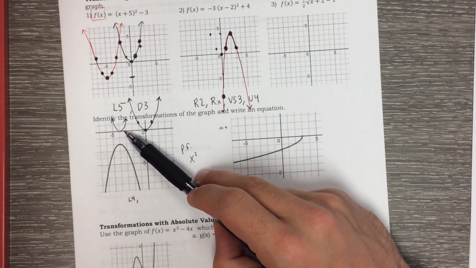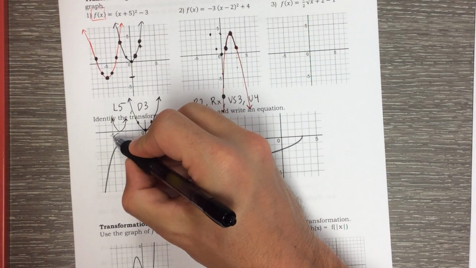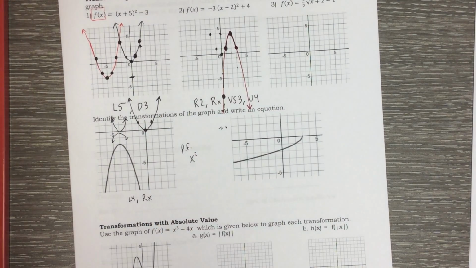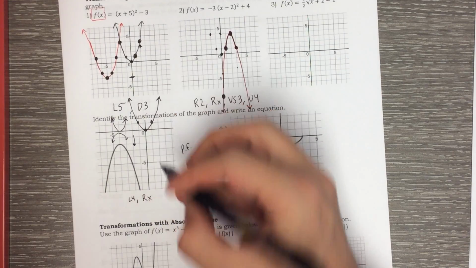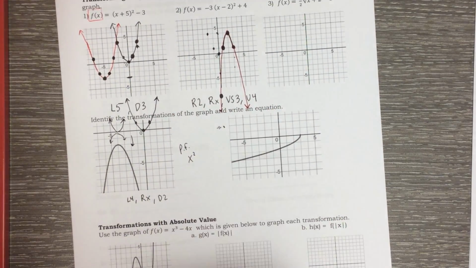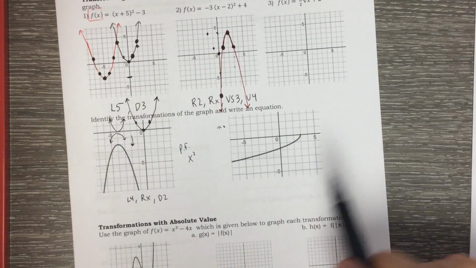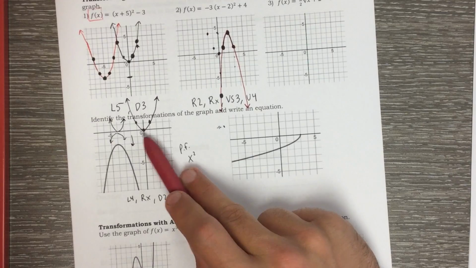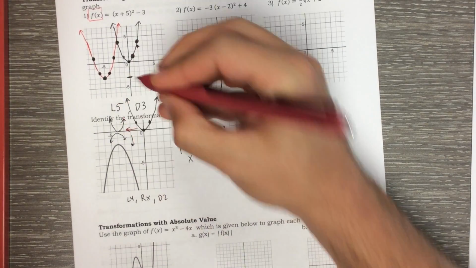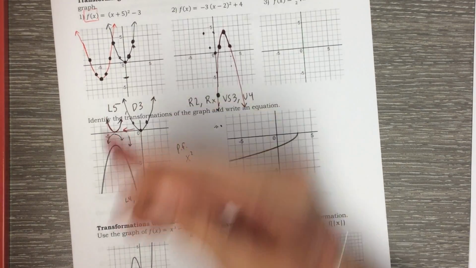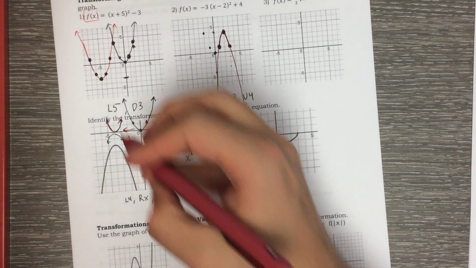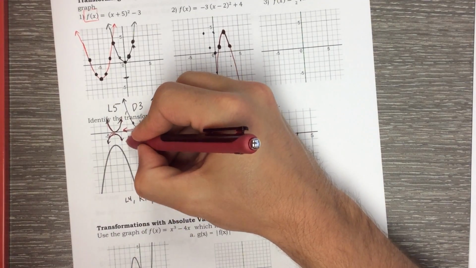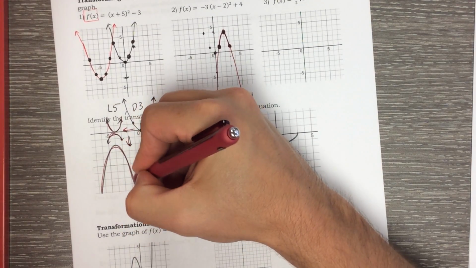So if this thing gets reflected over the x-axis, then it might end up looking like this. So it definitely got reflected over the x-axis, and then I hope we all agree that it then got moved down 2. Okay? So from the original here, we moved it left 4, and that's how we ended up here. We reflected over the x-axis, that's how we ended up here. And then we moved the whole thing down 2, and that's how we ended up here.